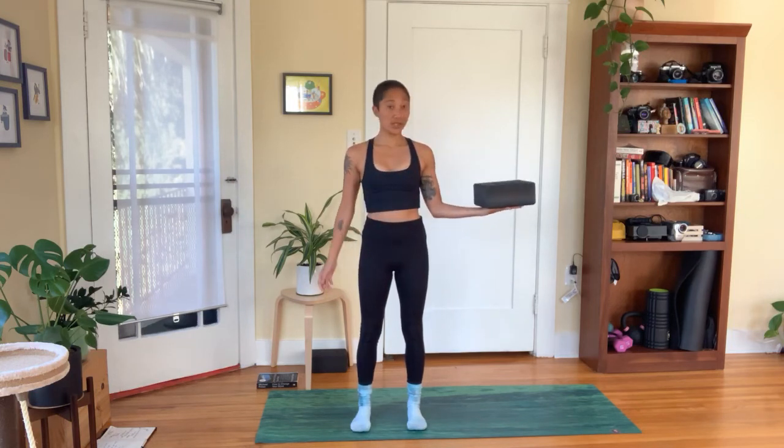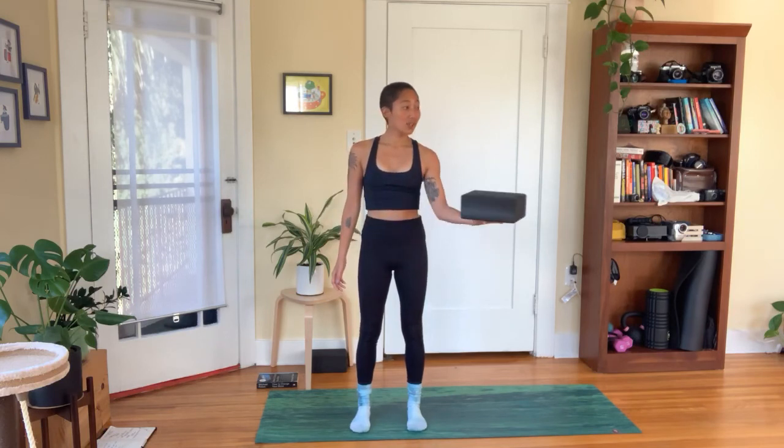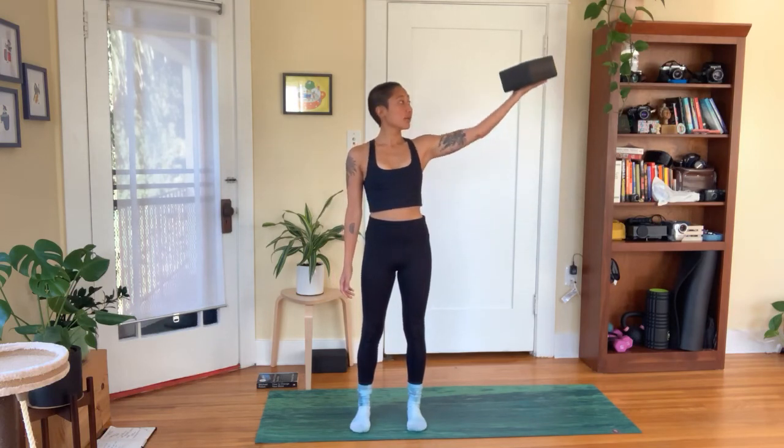Can you open and rotate your arm out to the side? Okay, then bring your pizza back in towards you. Okay, again, open out to the right, then take the pizza back. Okay, so you're going to serve your pizza again to the right and start to lift the pizza up.